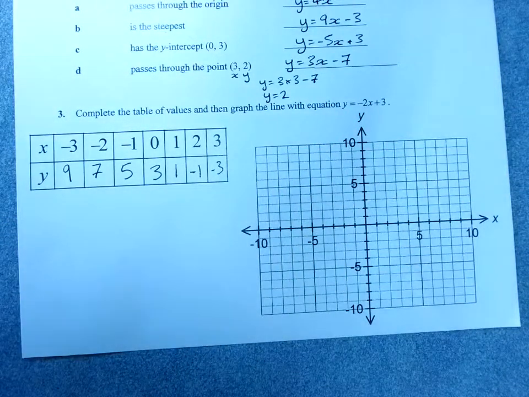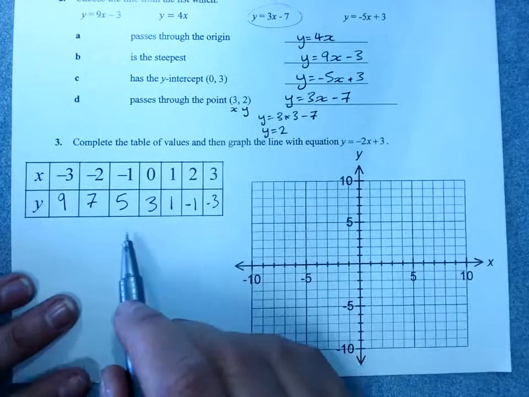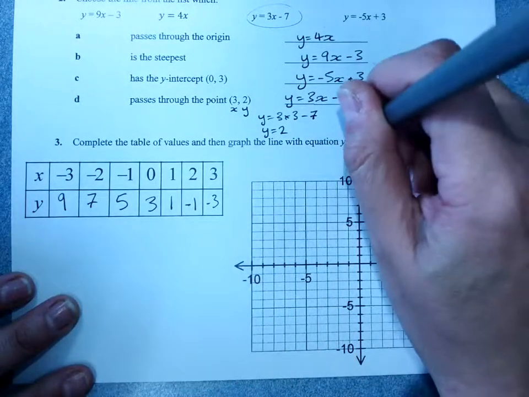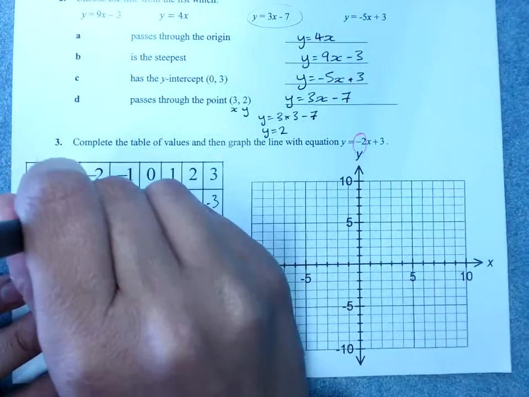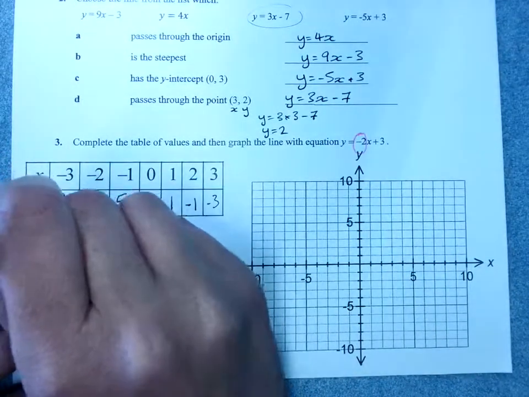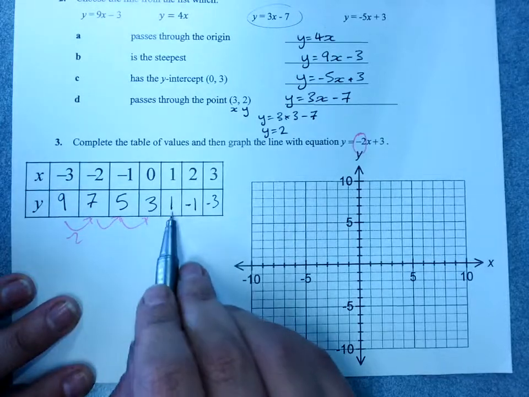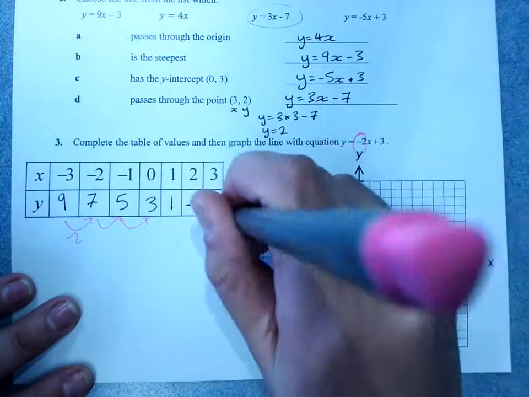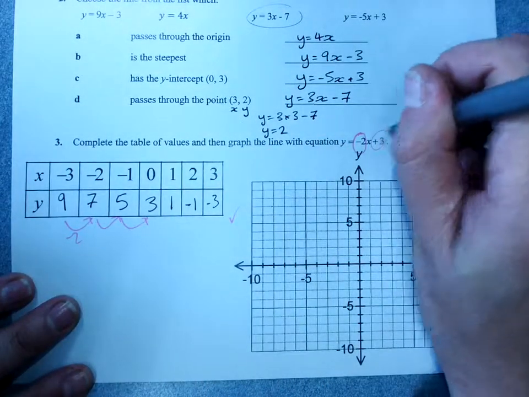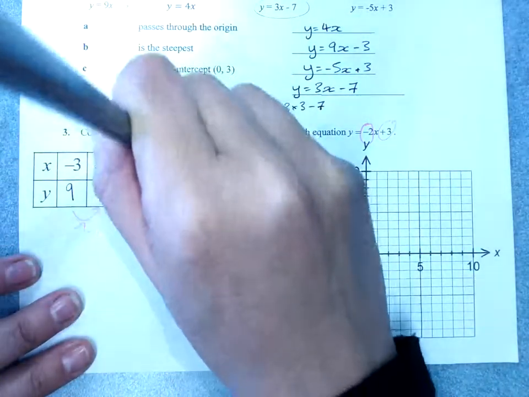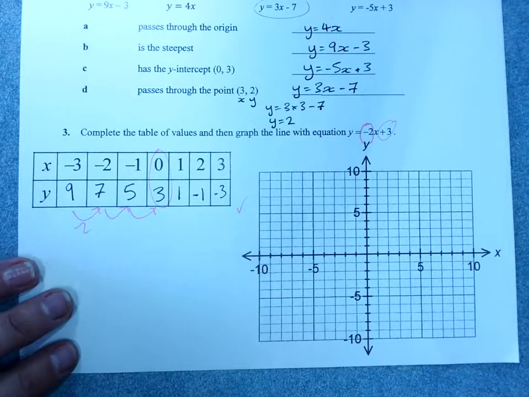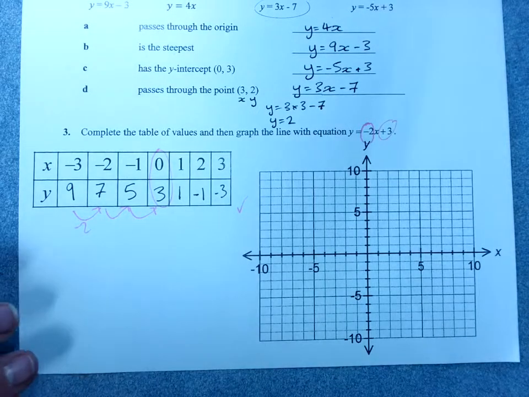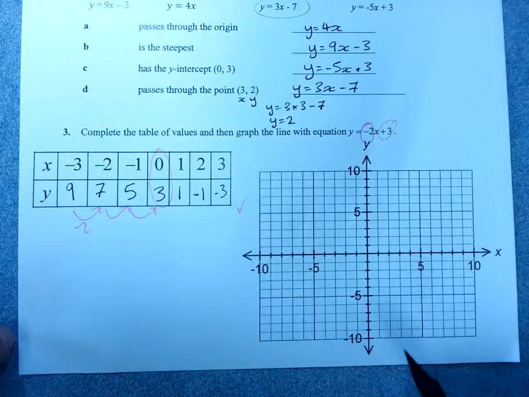A quick check before you get carried away with your graphing. The gradient should always be the pattern that I see here: -2, -2, -2, -2, -2, -2. Good, that was correct. And the y-intercept is the value when x is 0. So I got that right.